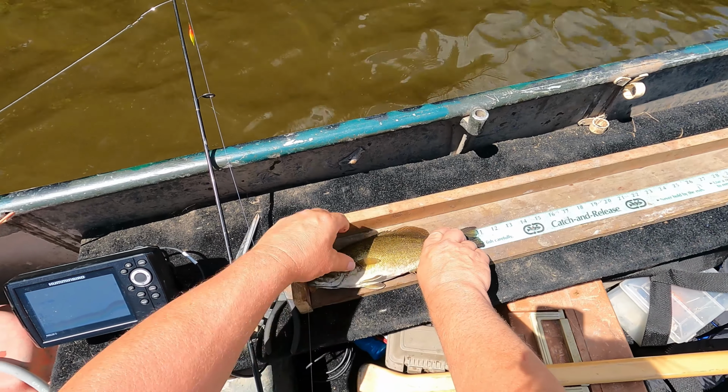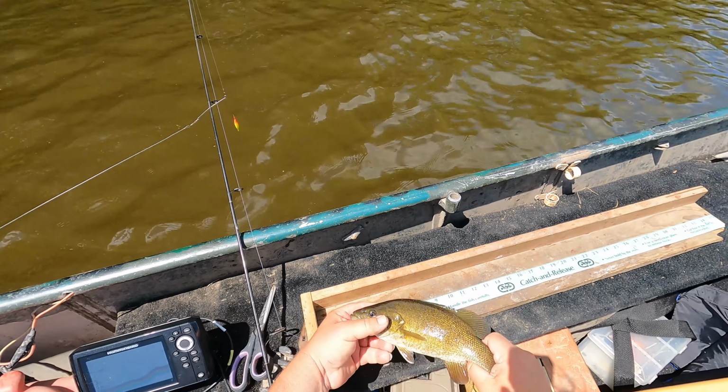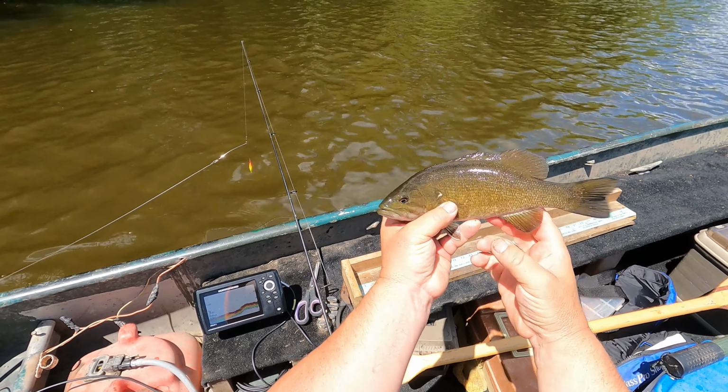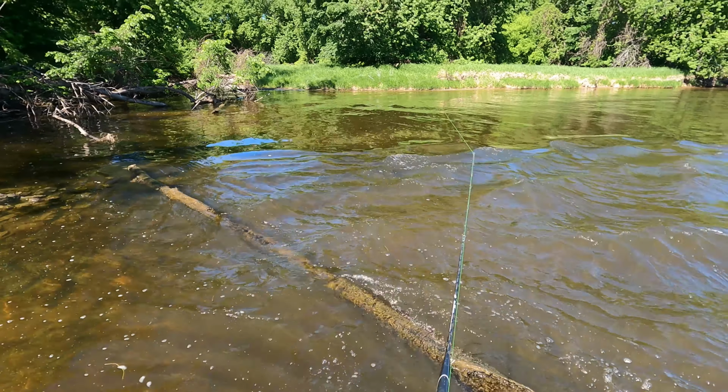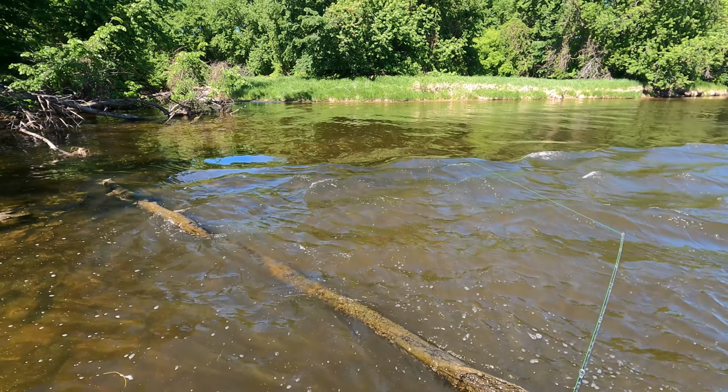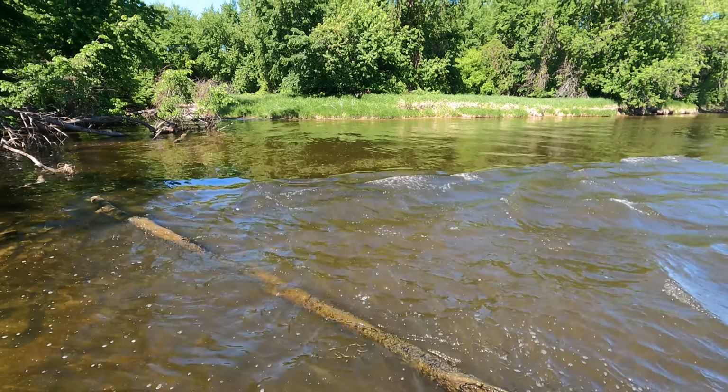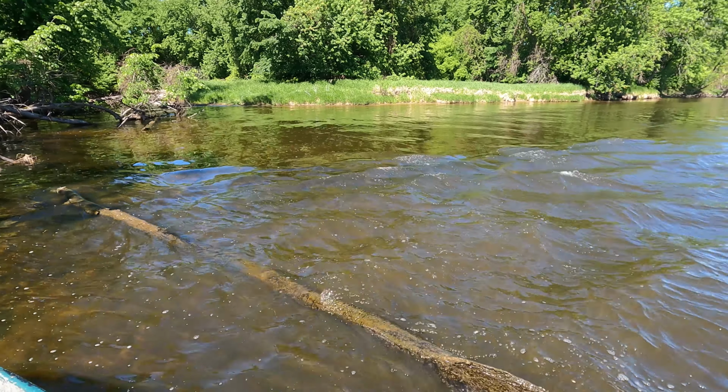11 inches. After a time, I switched over to a beetle spin to fish wing dams, closing dams, and other rock structures in the main channel border habitats.